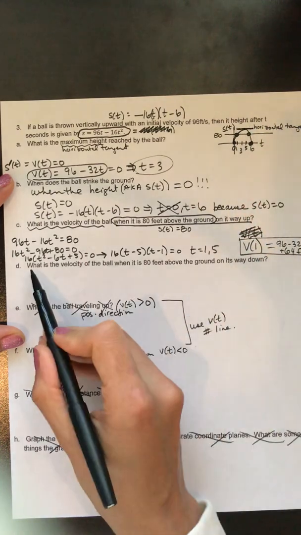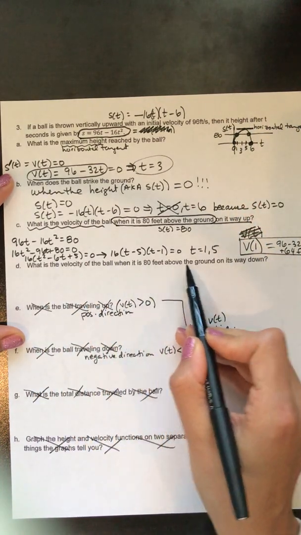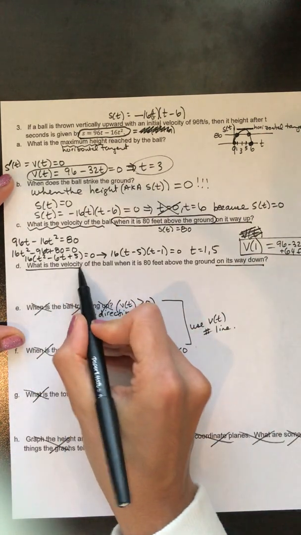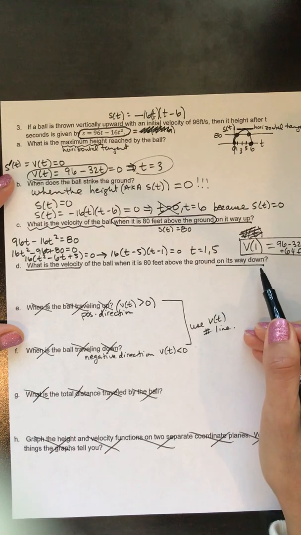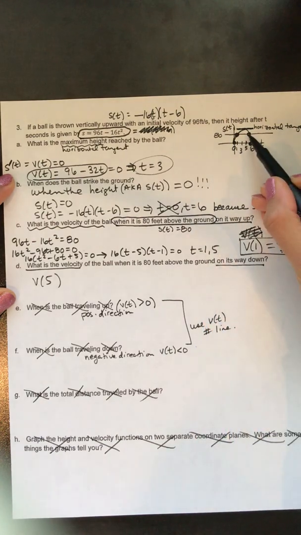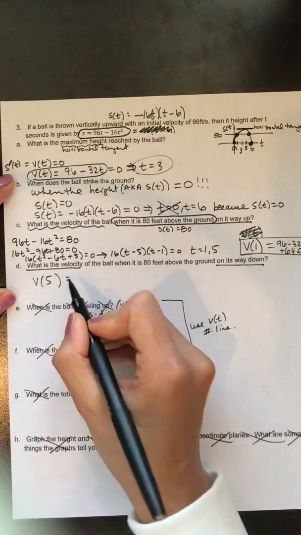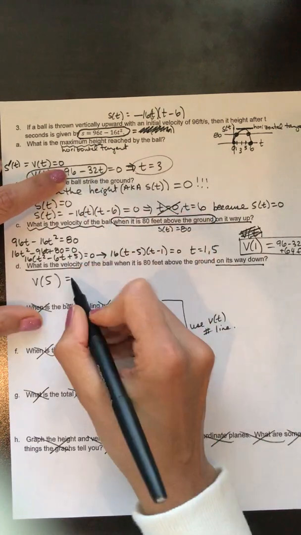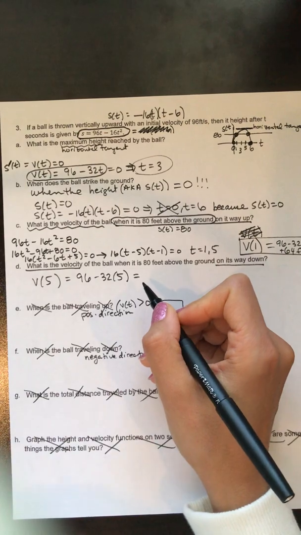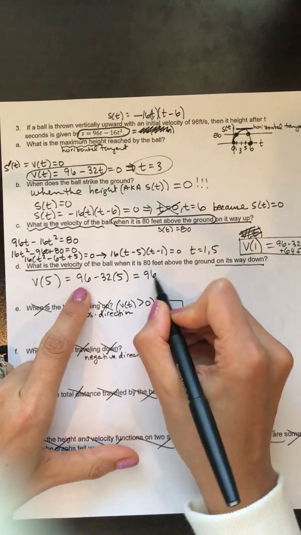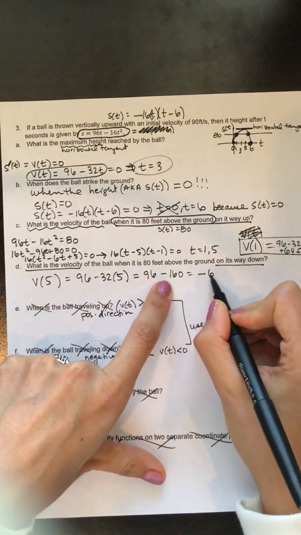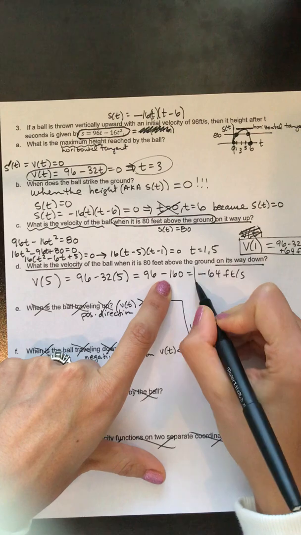The direction matters. What is the velocity of the ball when it is 80 feet above the ground on its way down? Okay, on its way down, we already know. It says, what's the velocity? And if it's on its way down, we better get a negative answer. So we're going to plug in the 5 now, the other time value, this one, on its way down, into velocity. And velocity is 96 minus 32t, so minus 32 times 5. What is that? 96 minus, I believe that's 160, and that gives us negative 64 feet per second velocity on its way down.